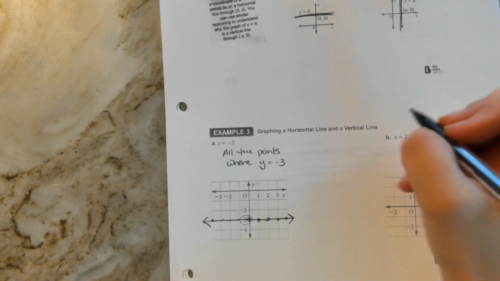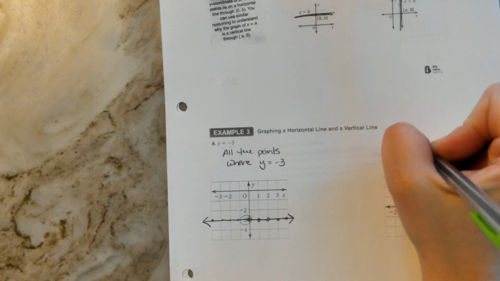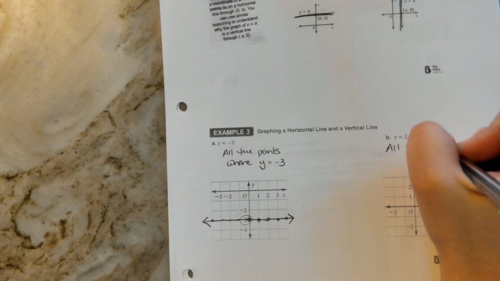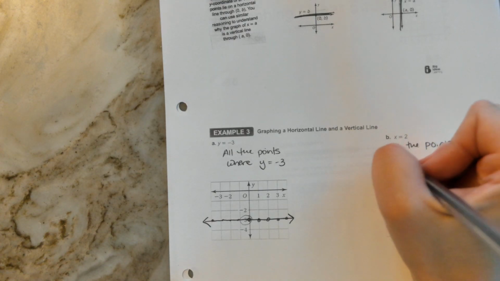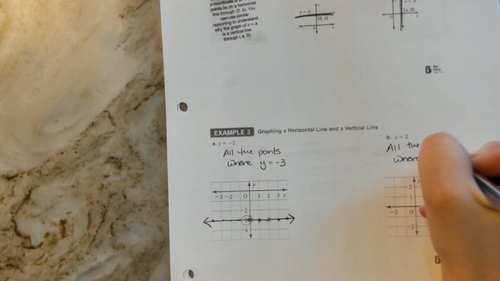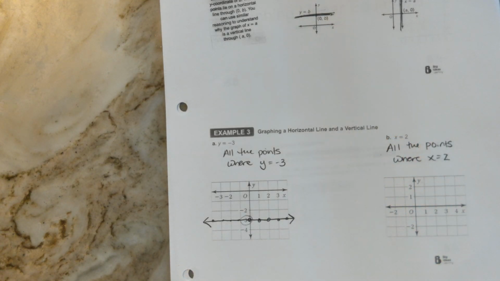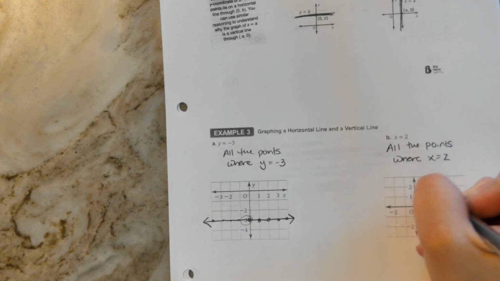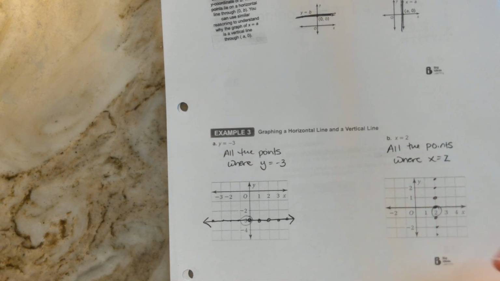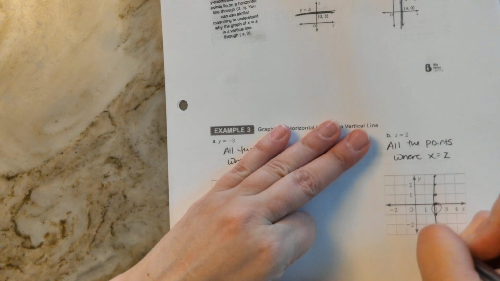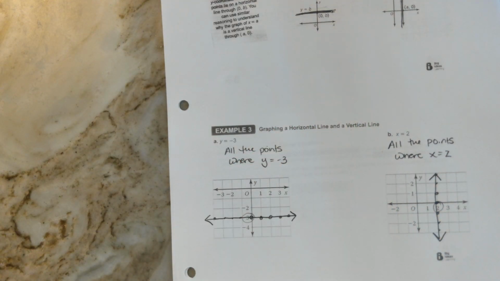Pause the video and see if you can do B. X equals 2. So x equals 2 is going to be a line, and it's going to be all the points where x equals 2, where the x value is 2. So here's the x value of 2. So here and here and here and here and all of these points. Let's draw a line through them. So this is going to be our vertical line, x equals 2.